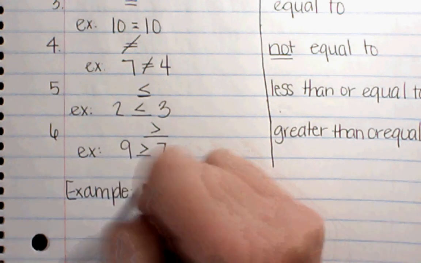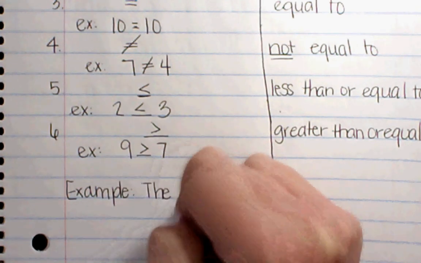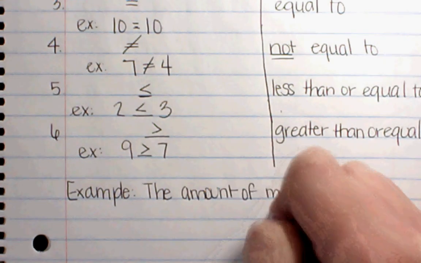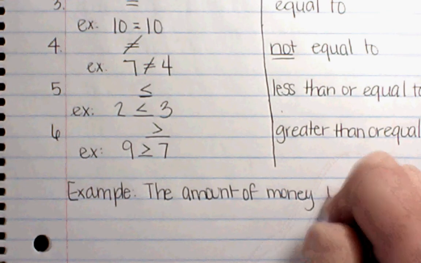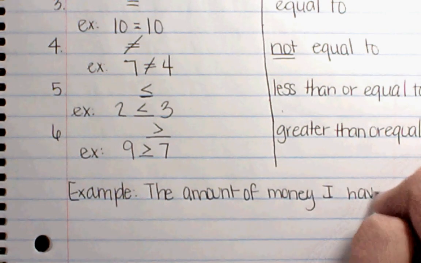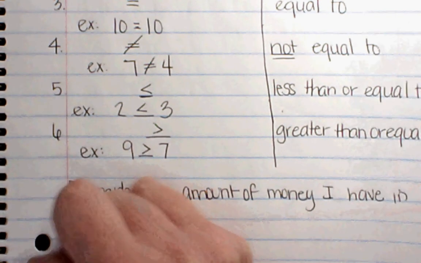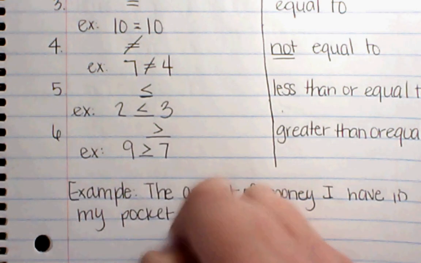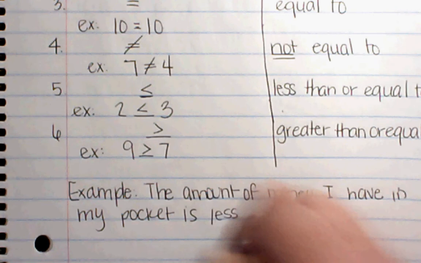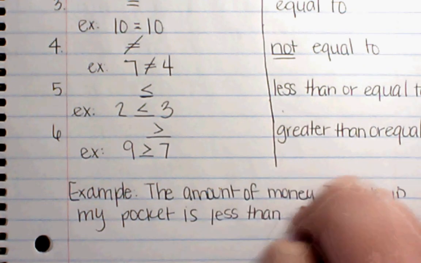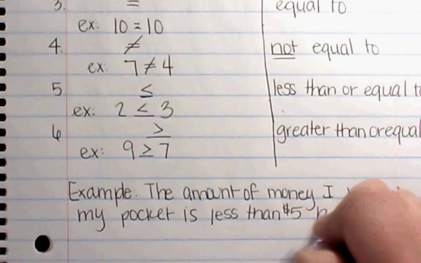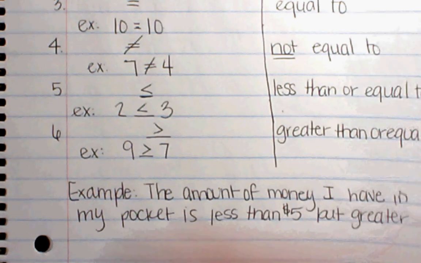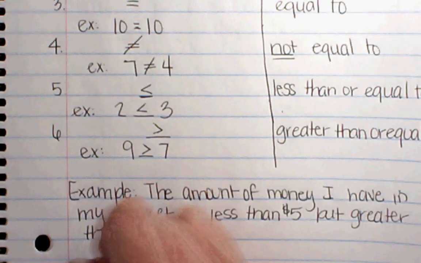The amount of money I have in my pocket is less than $5 but greater than $4.